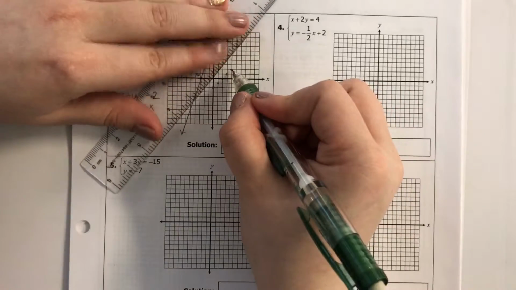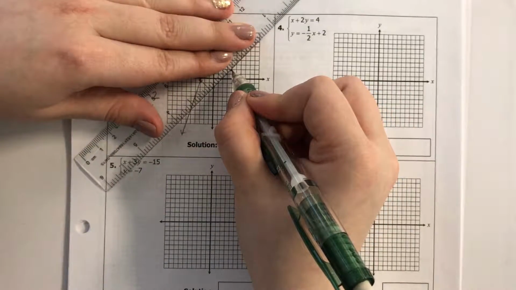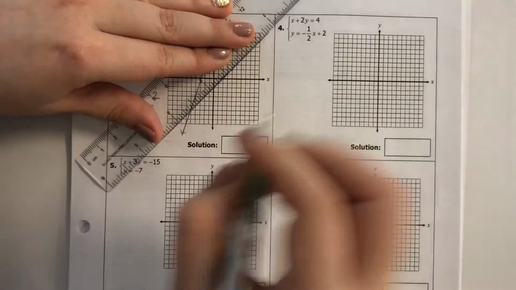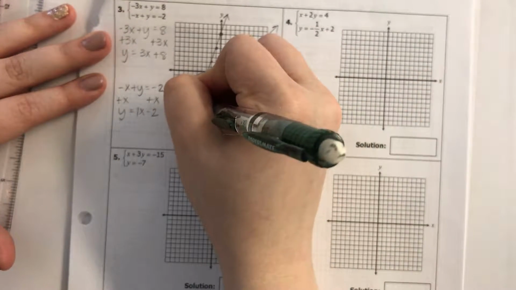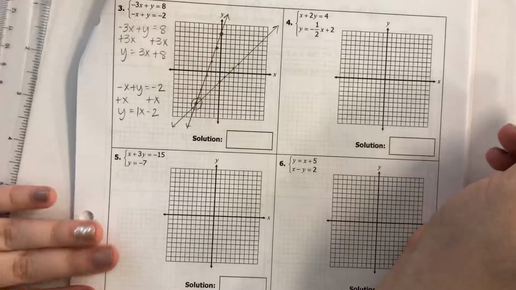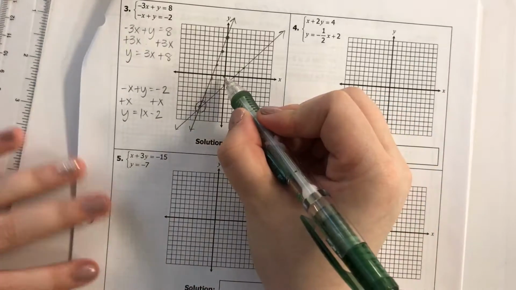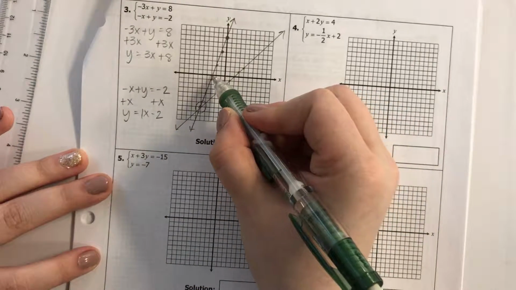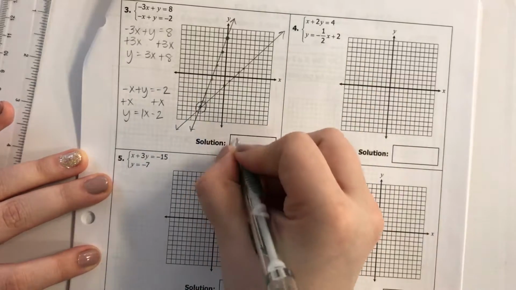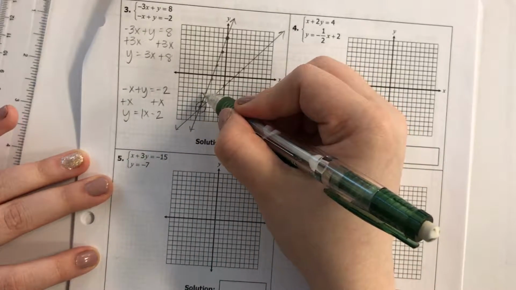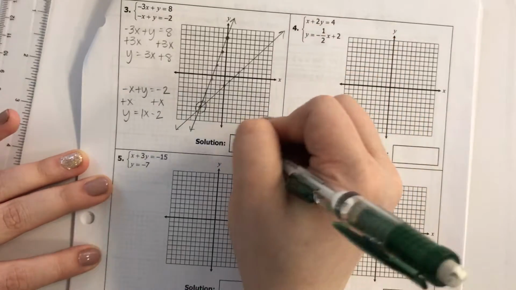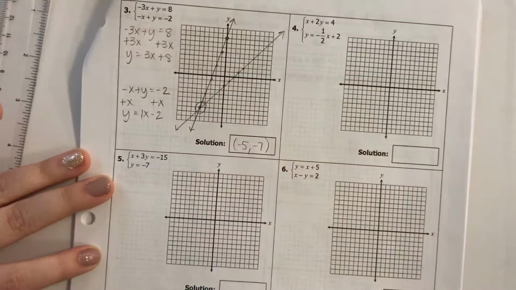Okay. I'm going to graph that one. Here's where they intersect, right there. So let's figure out what that point is. -1, 2, 3, 4, 5. -1, 2, 3, 4, 5, 6, 7. So there's a solution for that one.